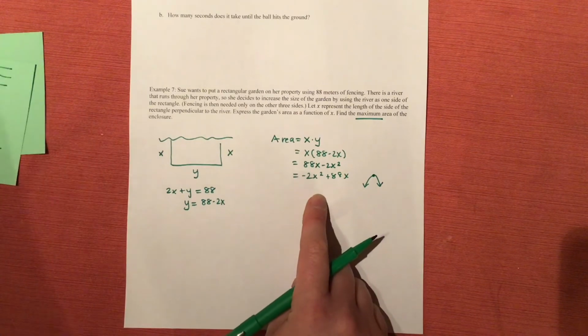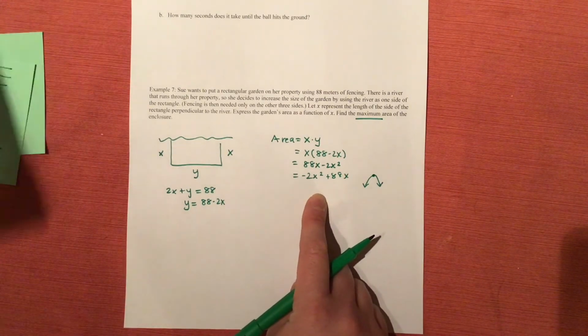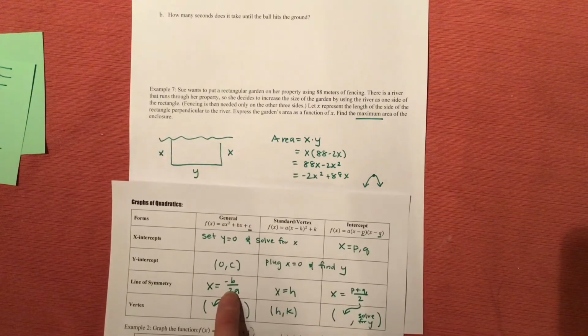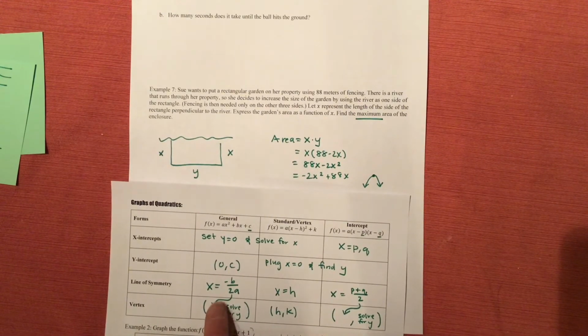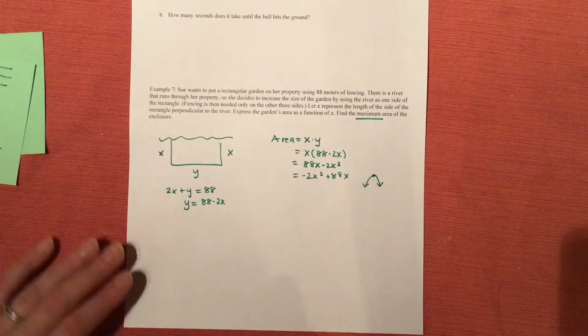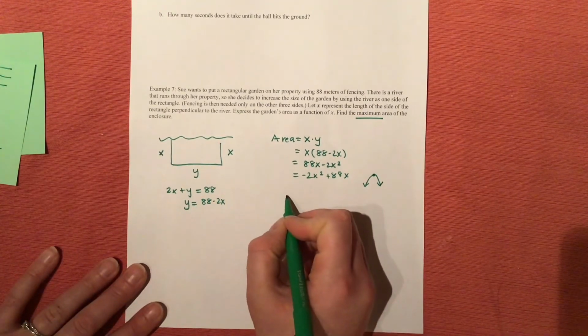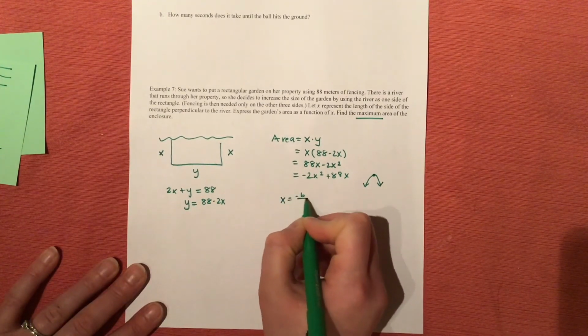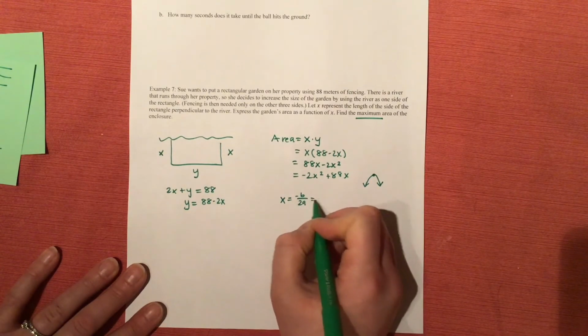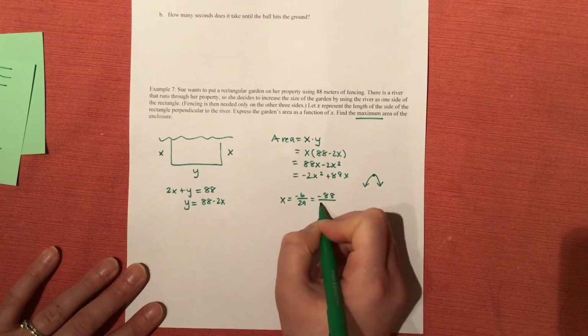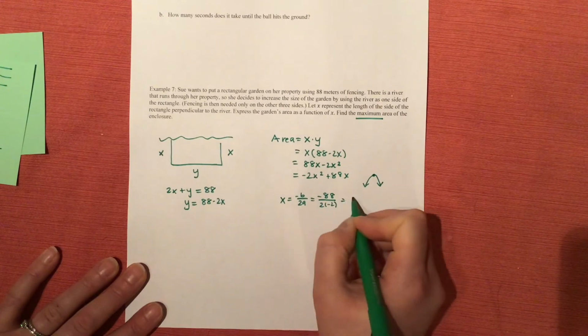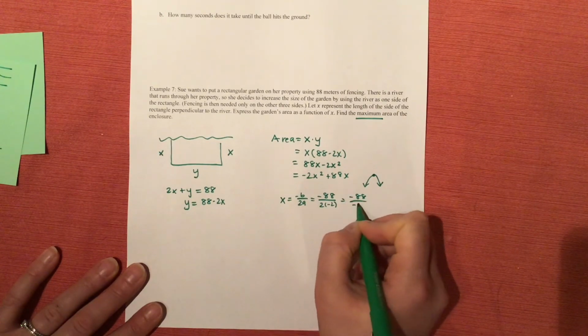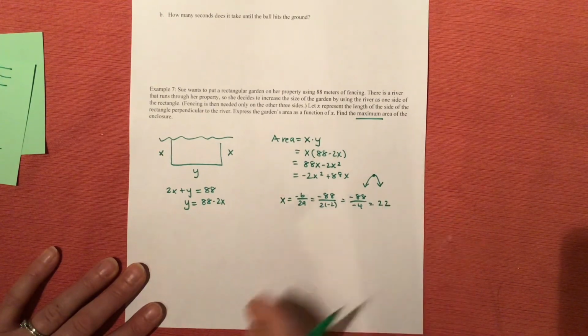So how do you find the vertex of something in this form? Think back to your quadratic formula. We're talking about negative b over 2a is the x value of that vertex. So x equals negative b over 2a. In this case, b is 88, so negative 88 over 2 times the negative 2 is negative 88 divided by negative 4, so we get 22.